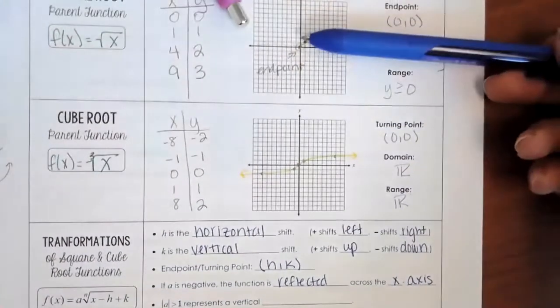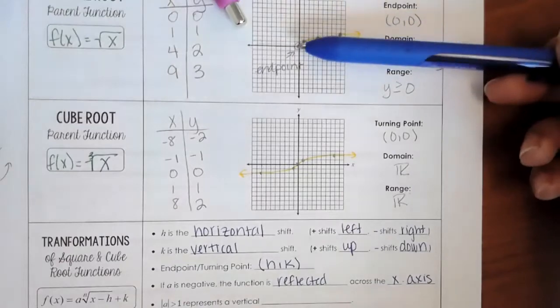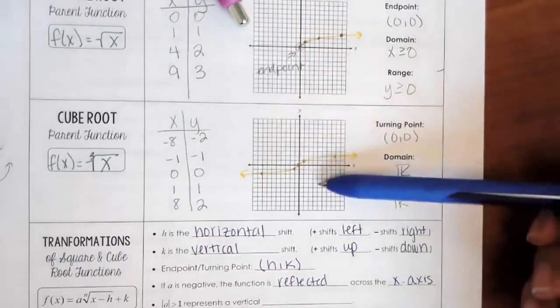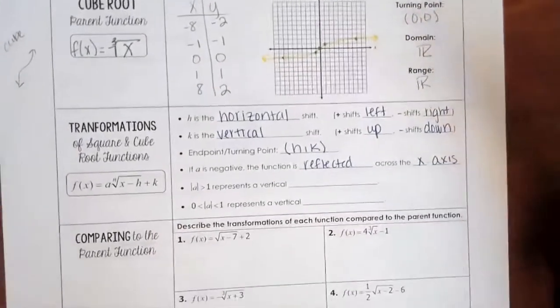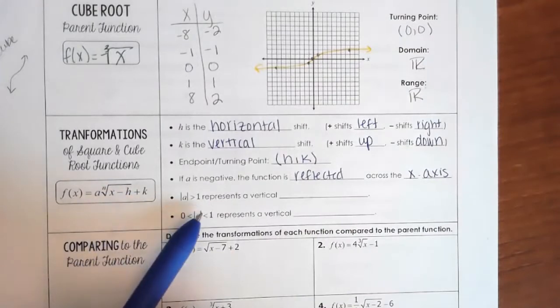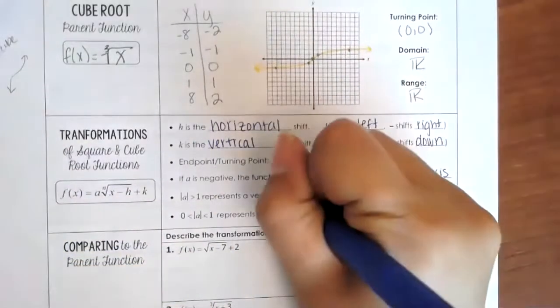So in this case, instead of being in quadrant 1, we're going to go into quadrant 4. And instead of being in quadrants 1 and 3, you're going to be in 2 and 4. So if A is greater than 1, or if A is between 0 and 1, remember these are dilations. So you're either going to have a vertical stretch or a vertical compression. If A is greater than 1, you're actually going to have a vertical stretch.